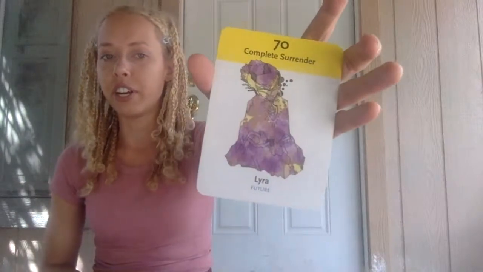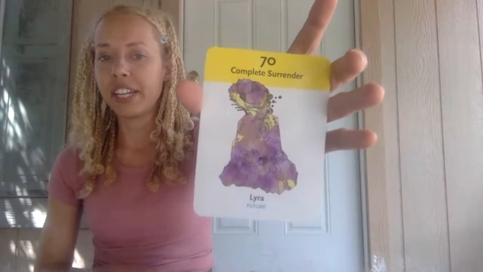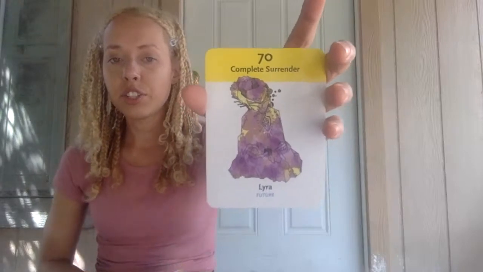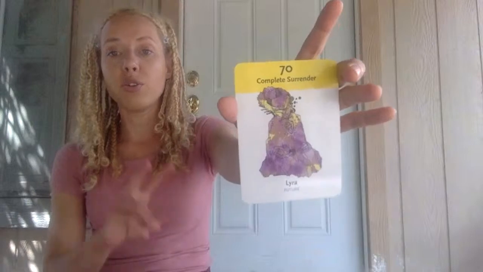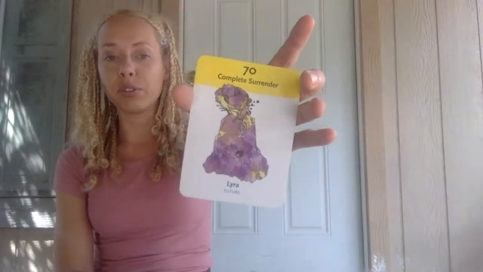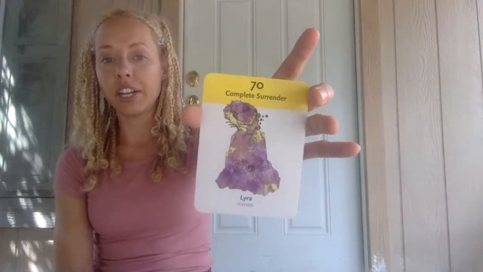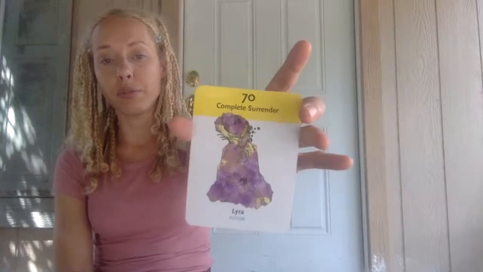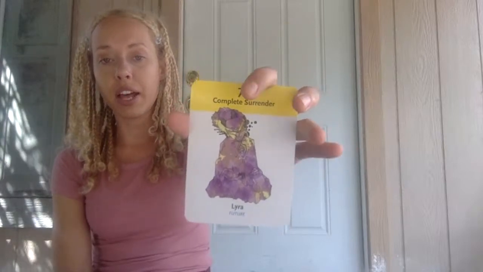So let's pick your heritage card, which is the surrender card of future Lyra, number 70. The Lyrans were pretty much one of the oldest races of galactic groups to inhabit and colonize this local galaxy, the Milky Way galaxy, this local cluster. And they expanded, and they went through their lessons too.